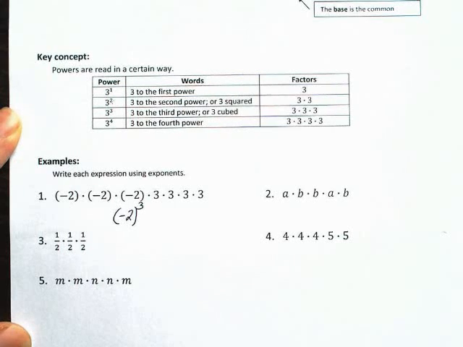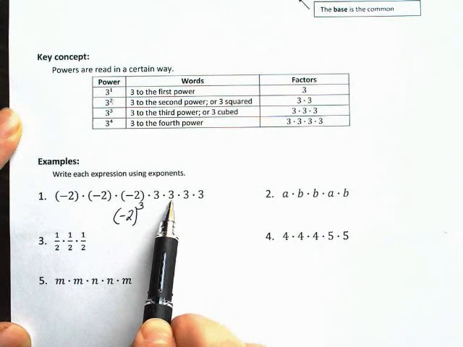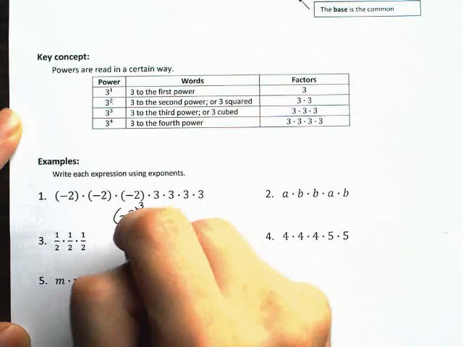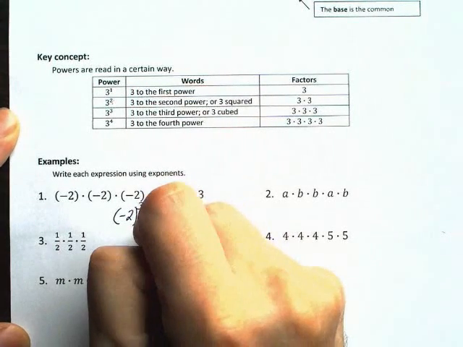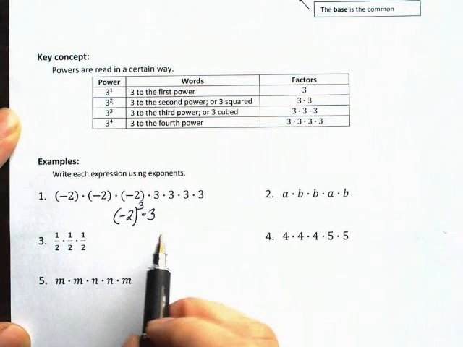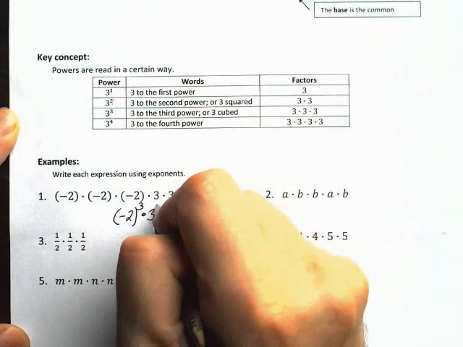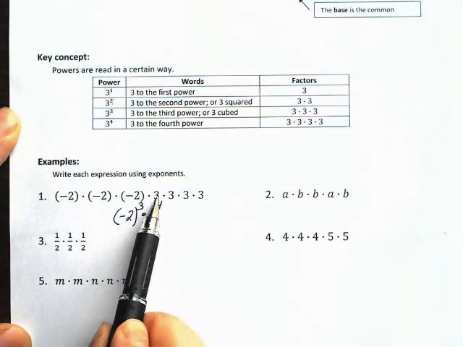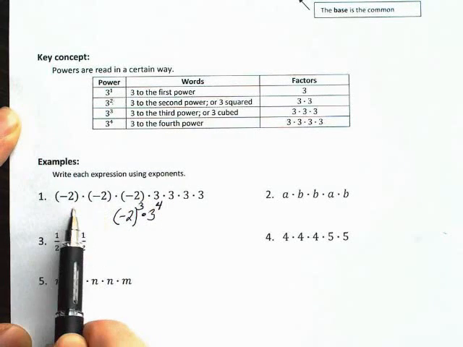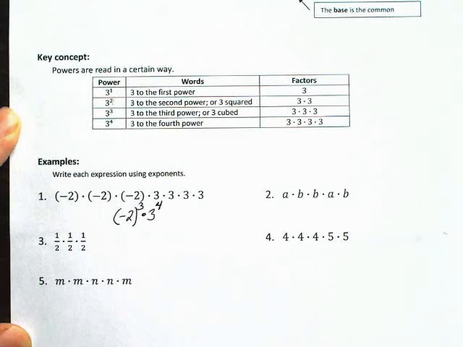Now that's not the only part of the answer, because there's another number that's also repeatedly multiplied together, and that is the number 3. And so I'm going to say times, and then write down 3 as a base, and then determine its exponent to say how many 3's there were. And there are 4 of them. And so this expression here is how you can write out this long multiplication problem using powers.